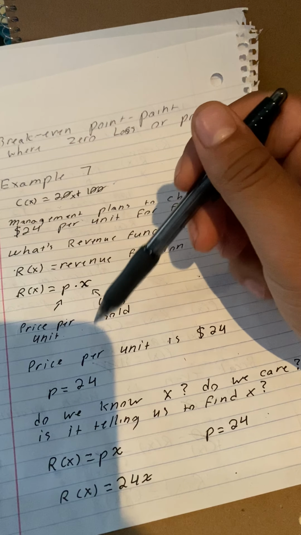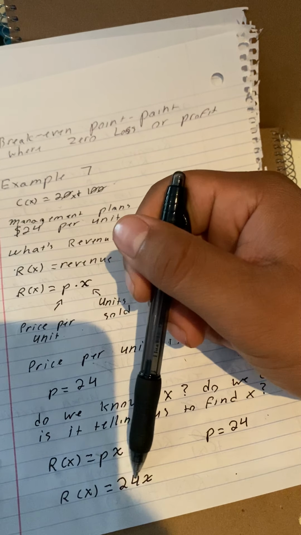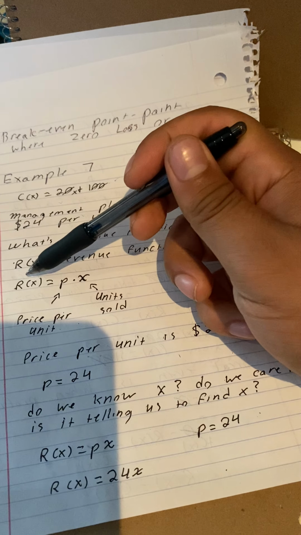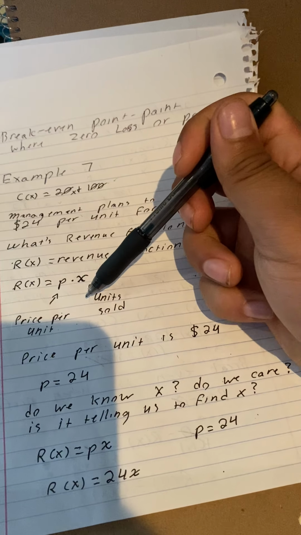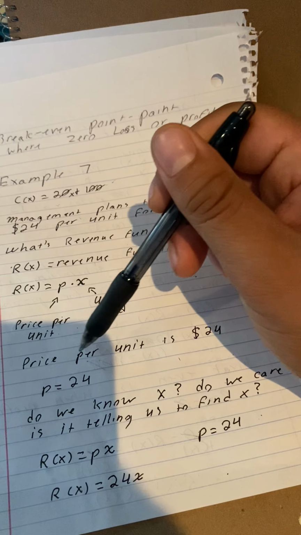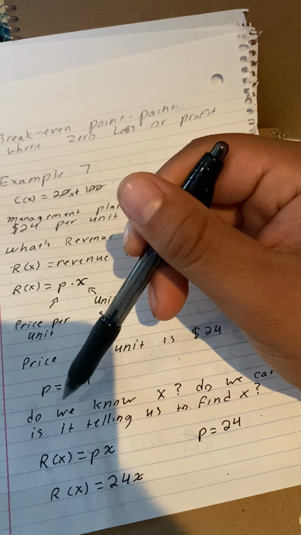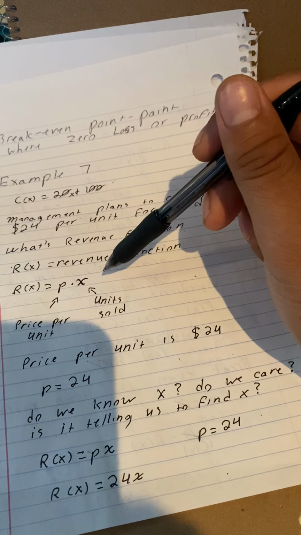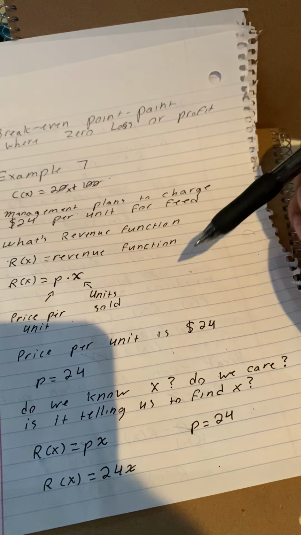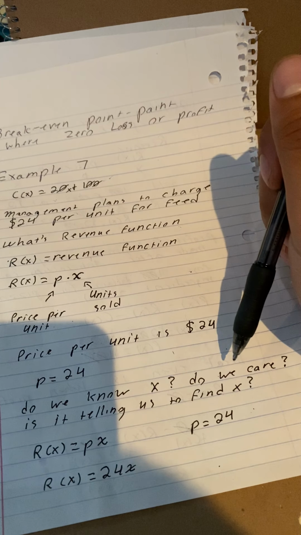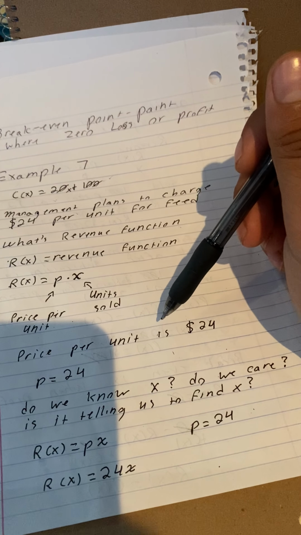So once you plug that in, you get R of x equals 24x, because you already know your revenue function is P times X, price per unit times units sold. They gave you price per unit, so that's P. You can just plug it in. Do we need to know x? I put a little side note. Do we know x? Do we care? Is the question telling us to find x?